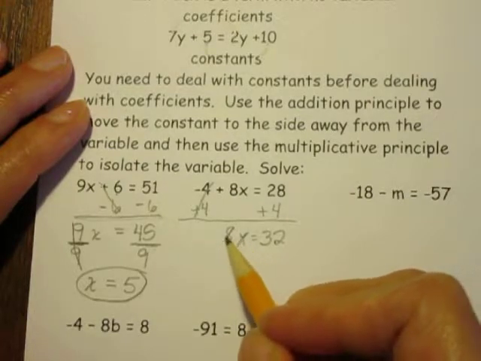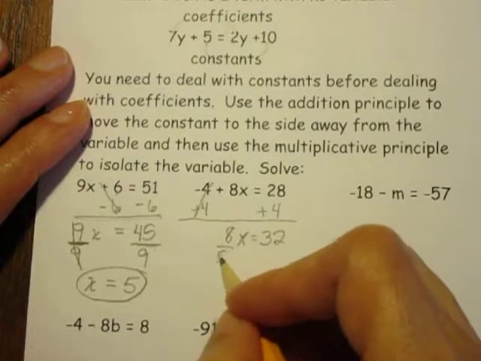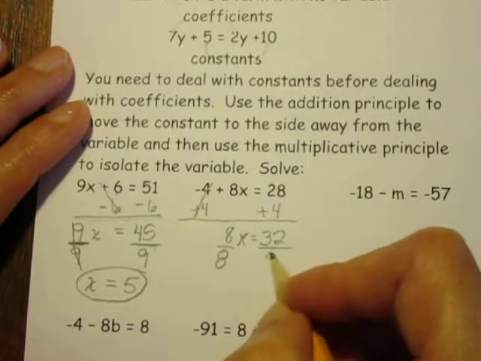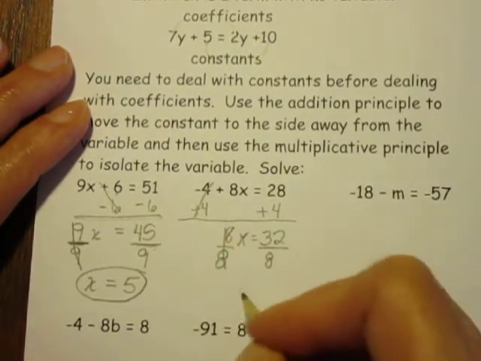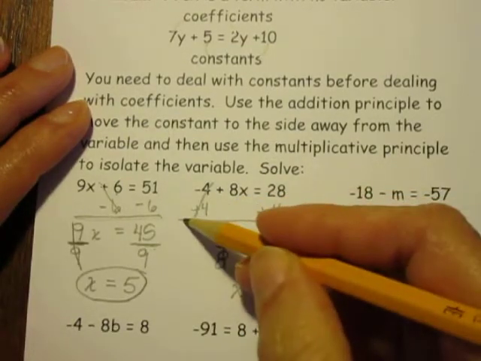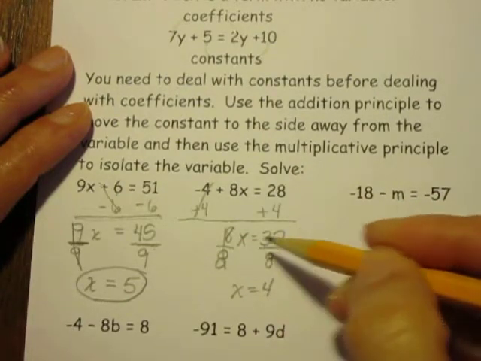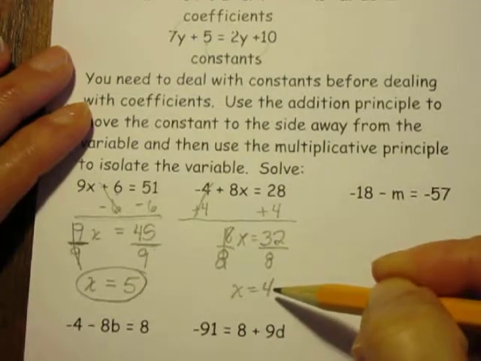This is a coefficient. This is implying multiplication. We undo multiplication with division. So I'm going to divide this side by 8. This eliminates. So now I have x is equal to 4. Again, notice the notation. We drew our computation line, brought everything down. We drew little division lines, and that implied division to simplify that.